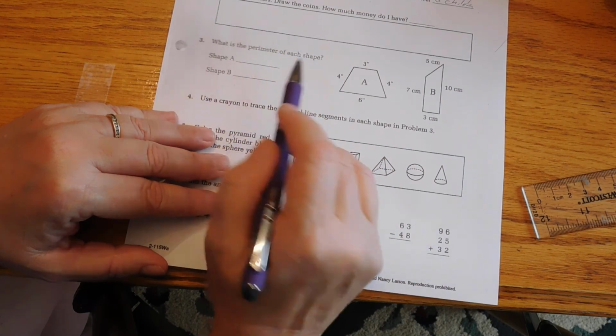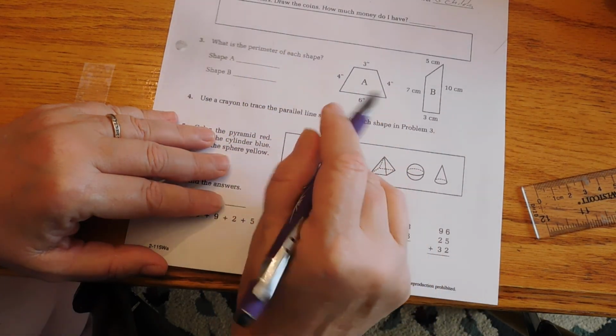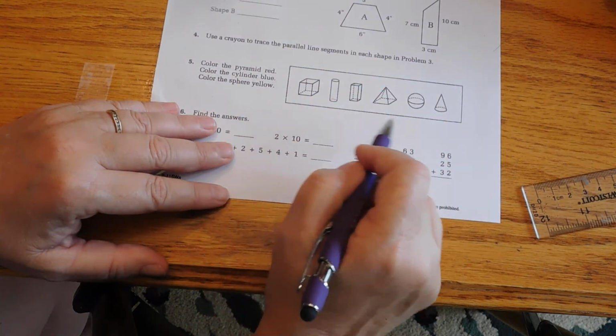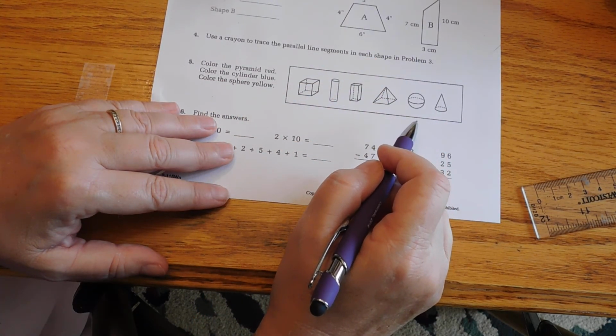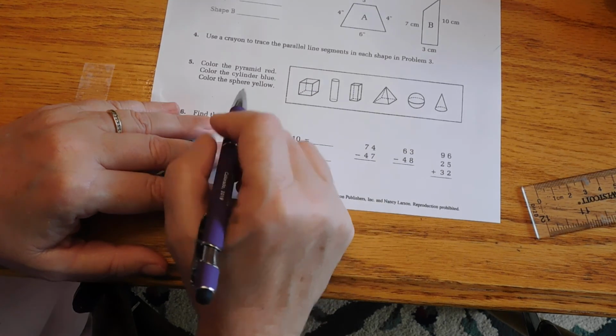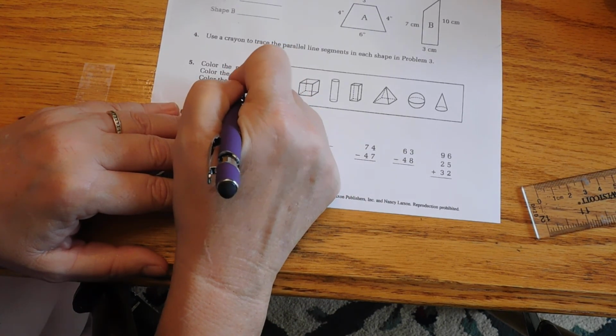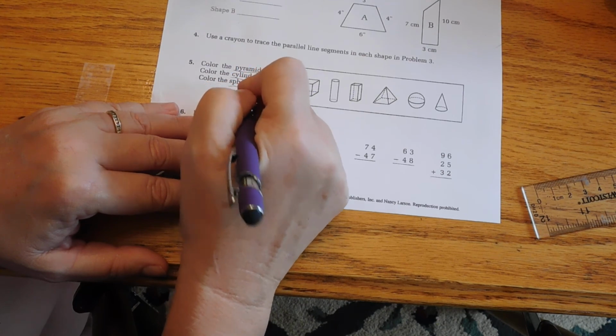We've done quarters and perimeters before, so I'm going to skip those, but I want you to work them at home. And then we're going to look at shapes. You guys are really good at shapes, so I'm not too worried about this, but we'll go over it just to be sure. And these are hard words to read. So it's pyramid, cylinder, and sphere.